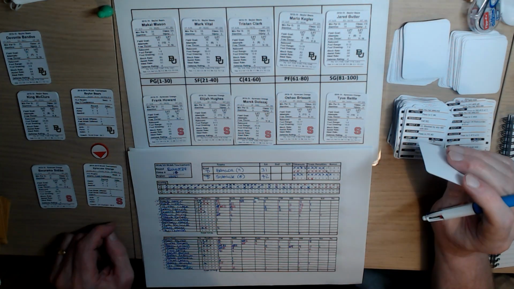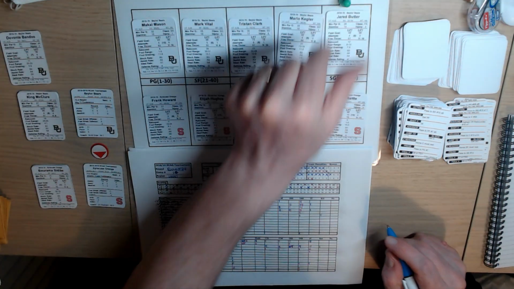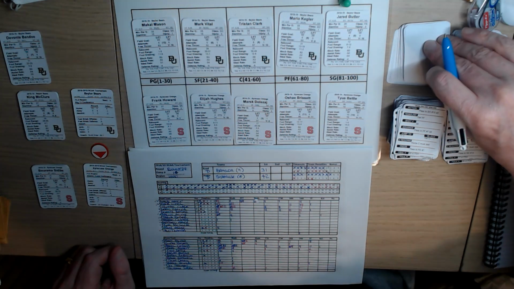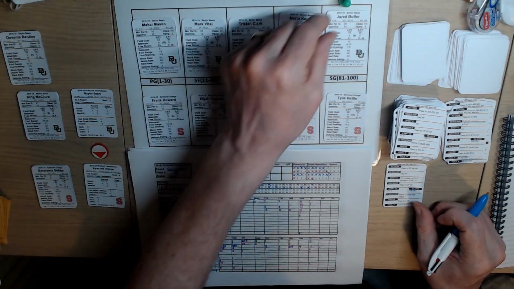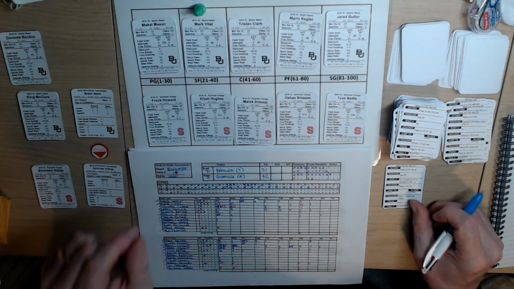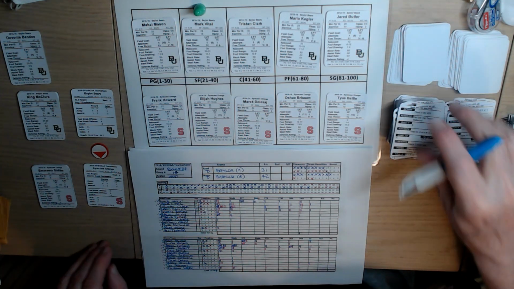And Baylor will bring the ball up the court with Jared Butler. Jared Butler will then pass to Vitale, who will shoot, and he will easily score that basket.